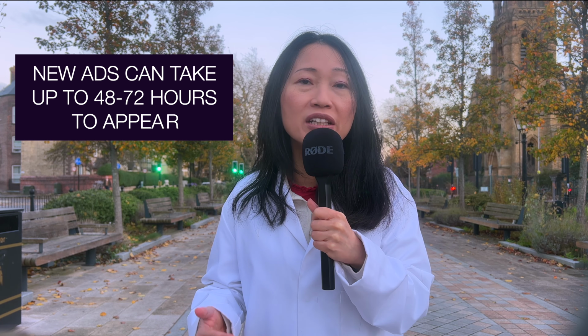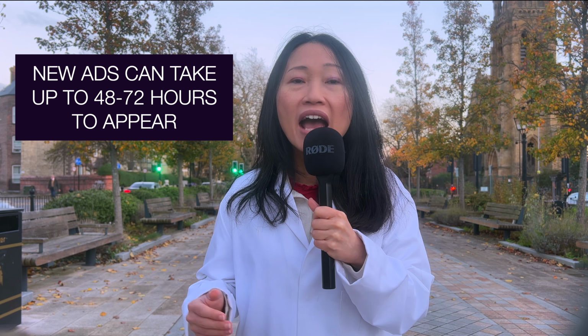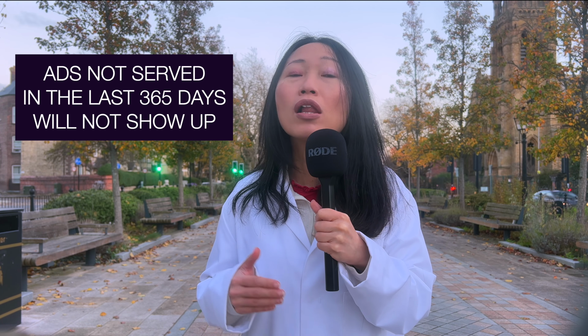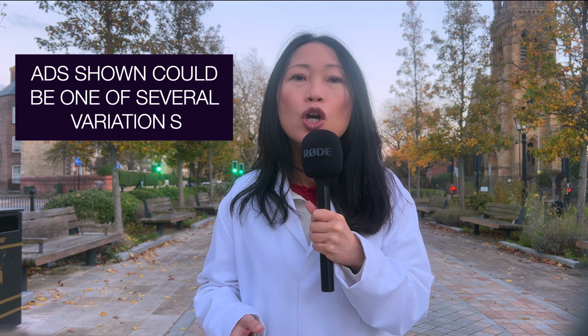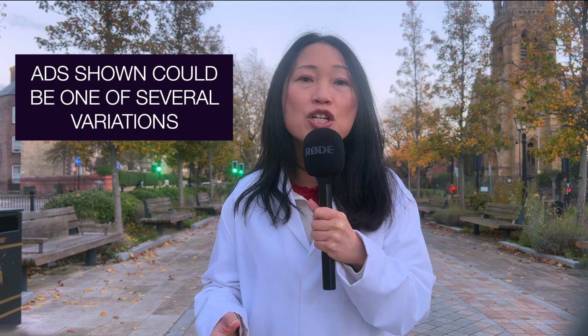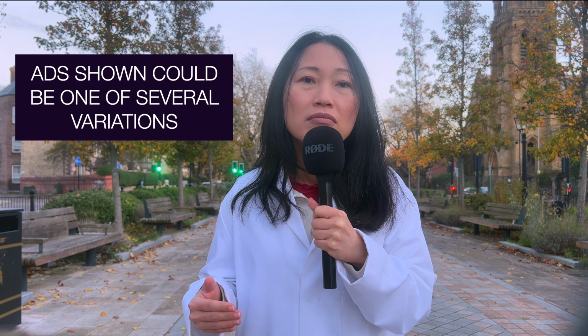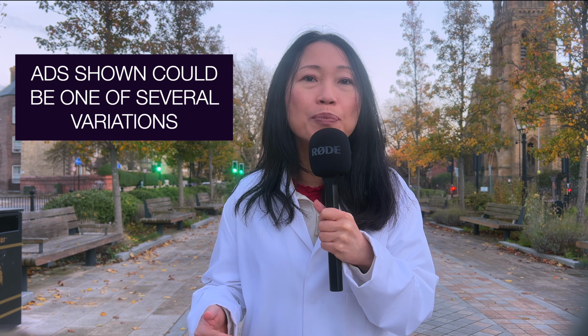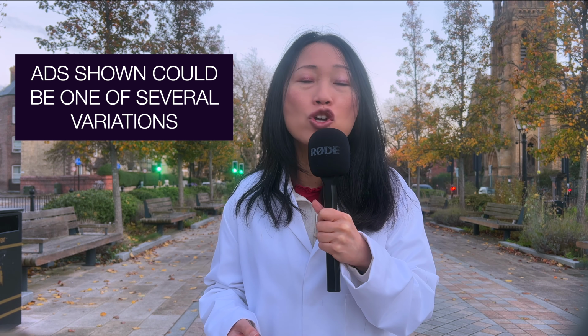A few things to keep in mind: it can take up to 48 to 72 hours for new ads to appear in Transparency Center after they go live. If an ad hasn't been served in the last 365 days, it will not show up. And the ads you are seeing in Transparency Center might just be one of several variations. Google often tests different combinations of text, images, and links. But the Transparency Center only displays up to 5 of the most common versions of each ad.